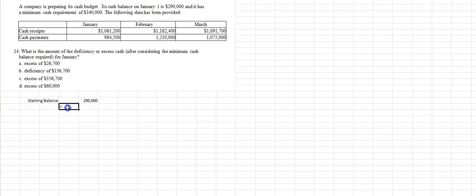Let's put that there to make it clear. So you're going to receive 1,061,200, right? This is cash receipts.